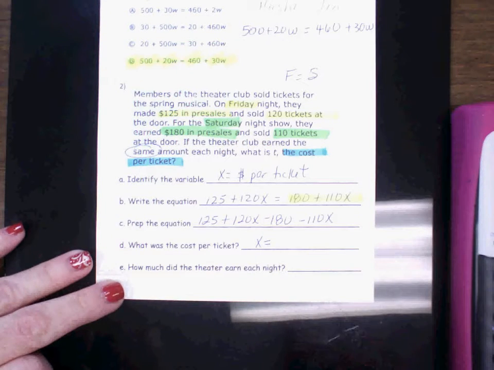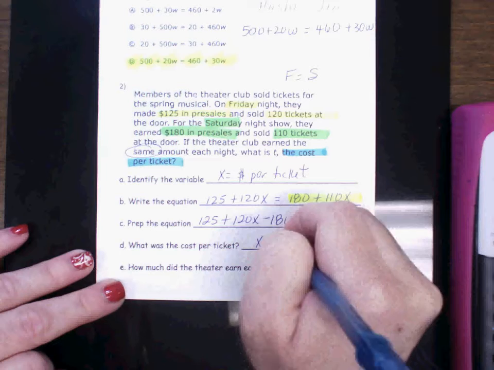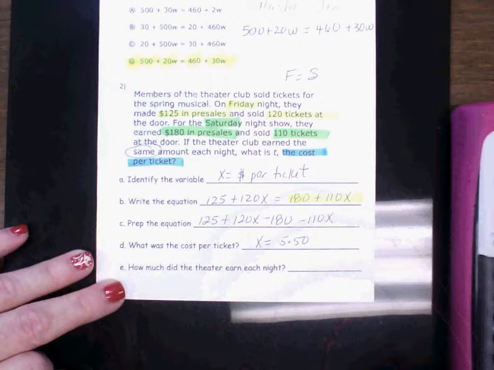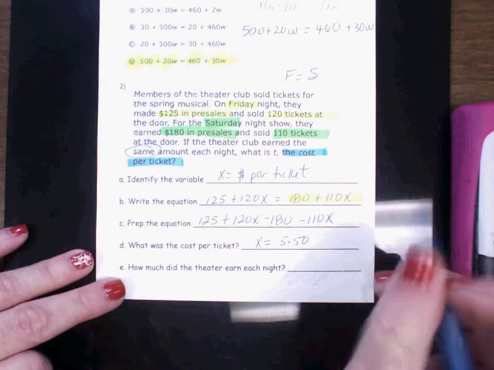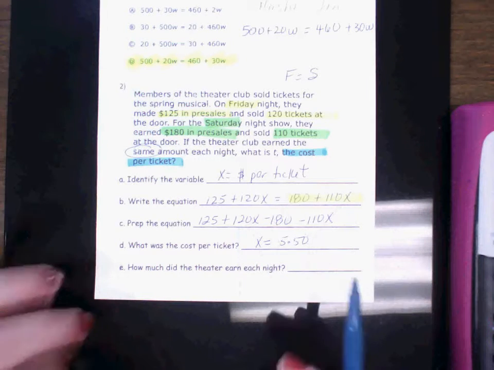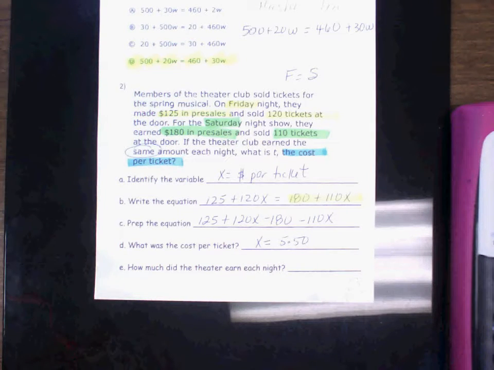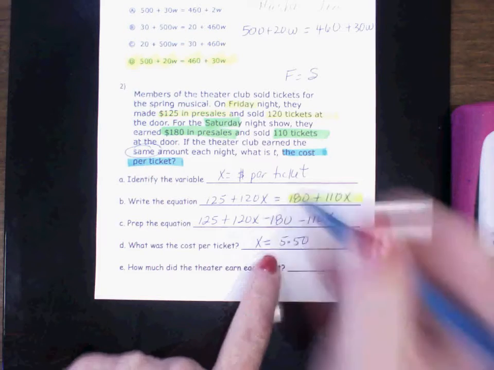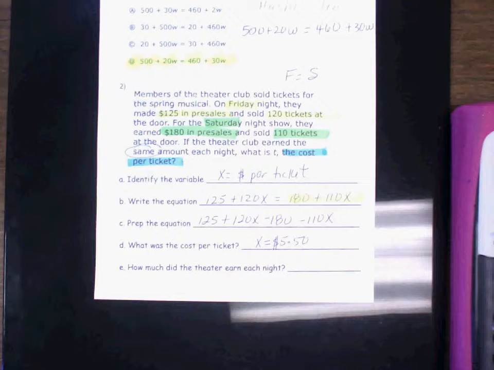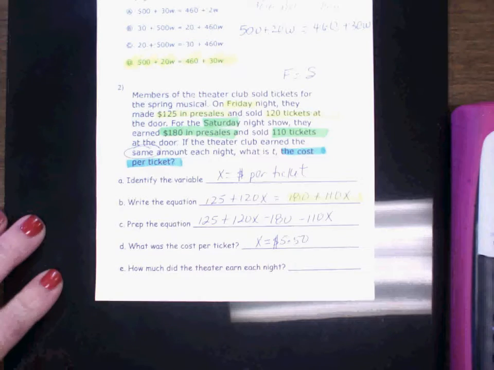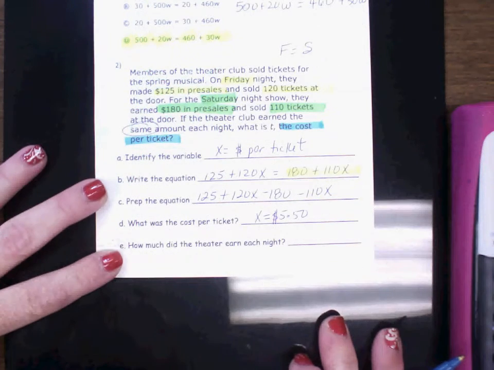So Alondra says that is 5.5. What does that mean? 5.5 pairs of shoes I got at home? Tickets? Look at what X is. What is X? So what do I need to put in front of that? No. I need to put the dollar sign because that is the cost per ticket. So it's $5.50.